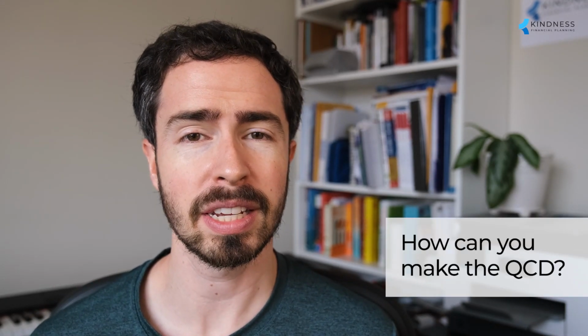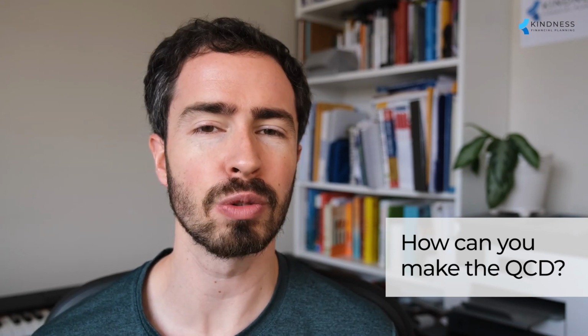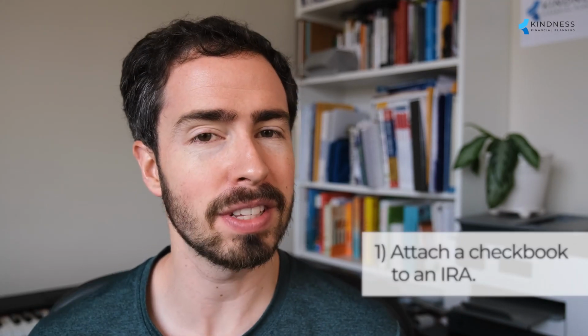I talked briefly earlier about how you can actually make the QCD, and depending on the custodian, there might be slightly different methods. There's usually two popular methods. One is you can attach a checkbook to an IRA, so you can write a check directly. I don't love this method in most situations because you never know when the charitable organization is actually going to cash the check, and you can run into some timing issues.